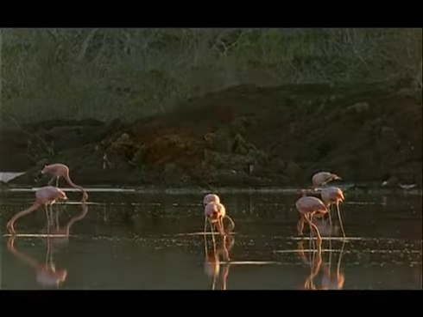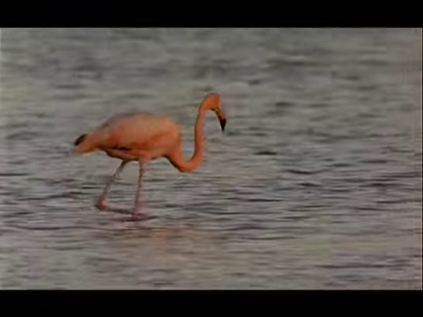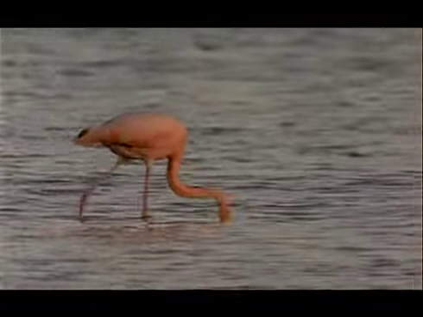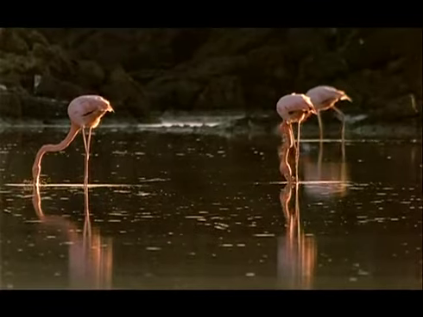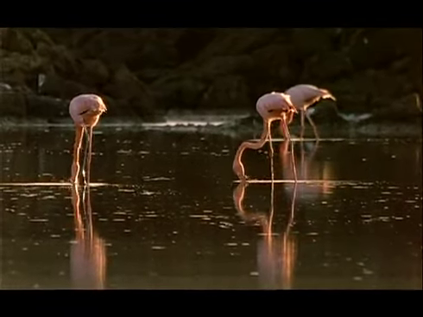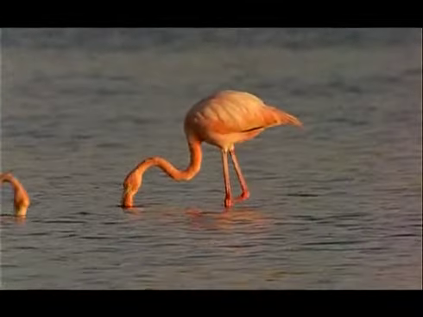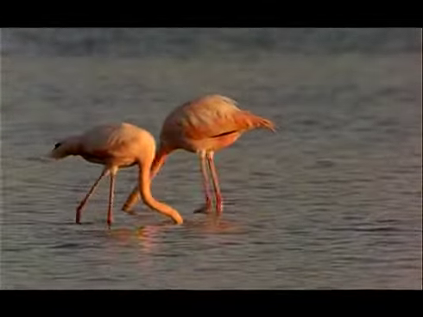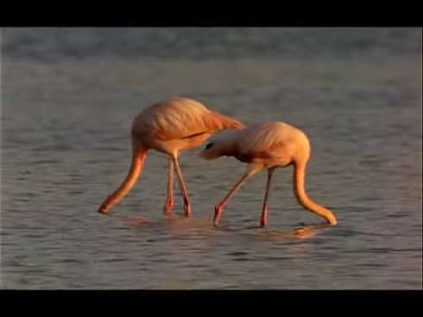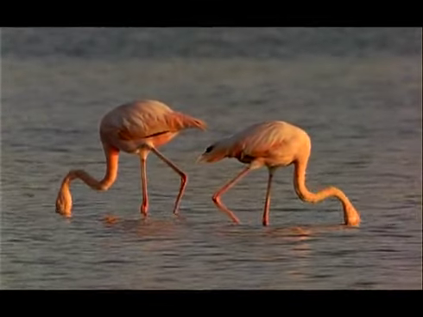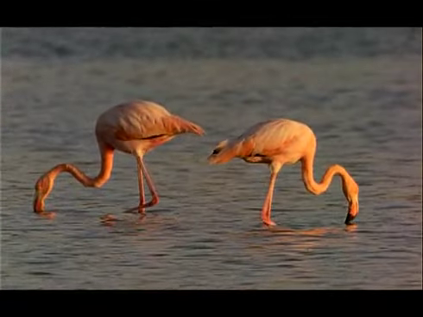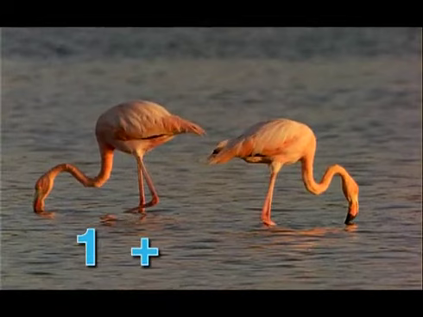Flamingos are pink birds with long necks and long legs that live in warm areas like Florida. They spend a lot of time getting food under the water. Here's one flamingo, and then another. One flamingo added to one flamingo equals two flamingos. You can write it as a number sentence. 1 plus 1 equals 2.